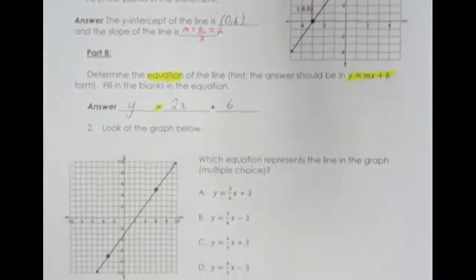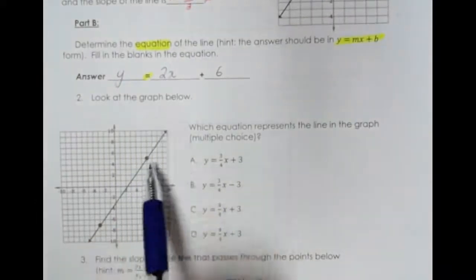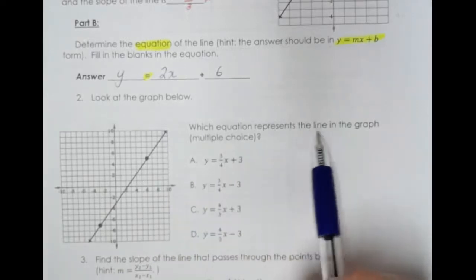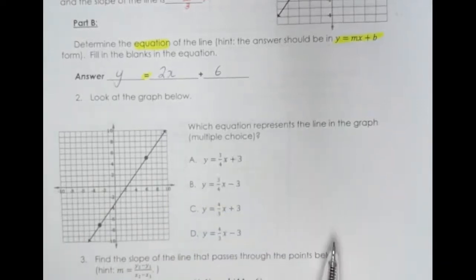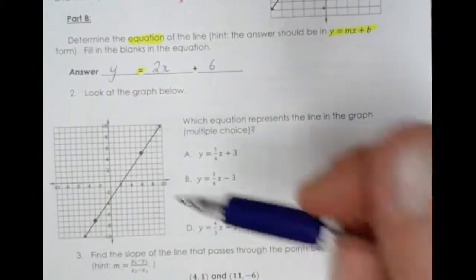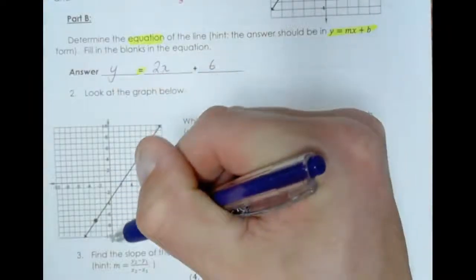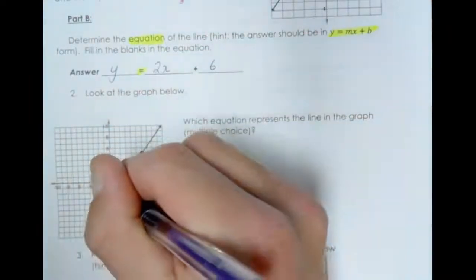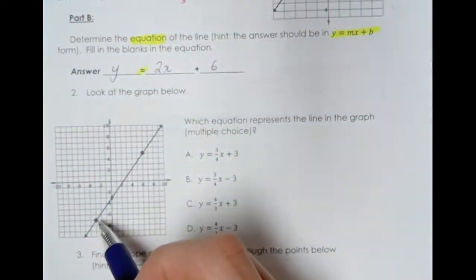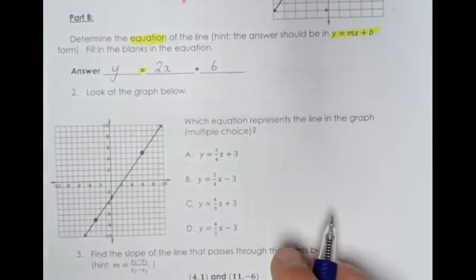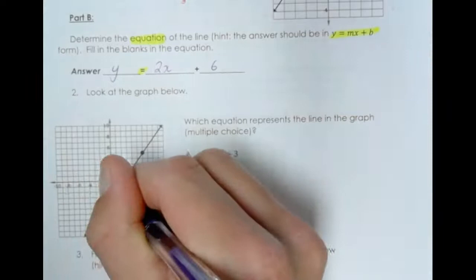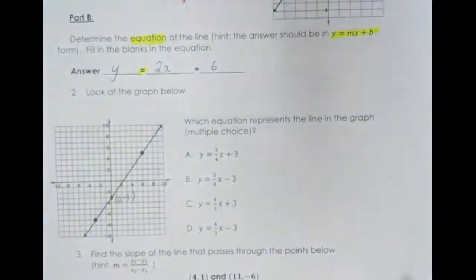In question 2, it says look at the graph below. Another line. The points aren't labeled this time. Which equation represents the line of the graph? It's multiple choice. Okay, so all 4 slopes are positive. So the first distinguishing thing I should look at is the y-intercept, the vertical. And here it is right here. Just because I have a dotted point here or here, that's not the y-intercept. Those are just points on your line. So my y-intercept is 1, 2, 3, (0, negative 3). You can see that (0, negative 3).